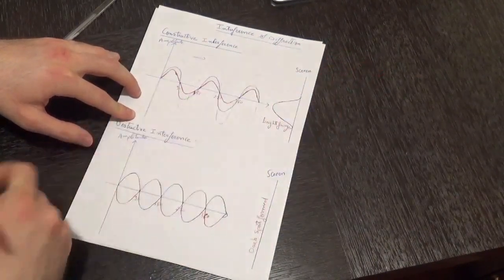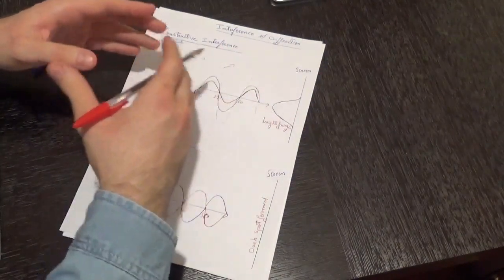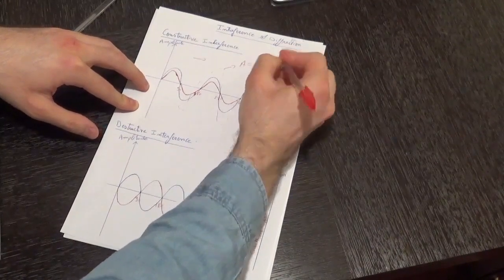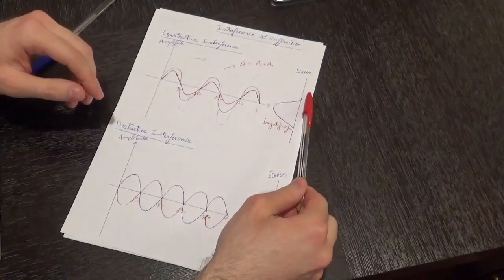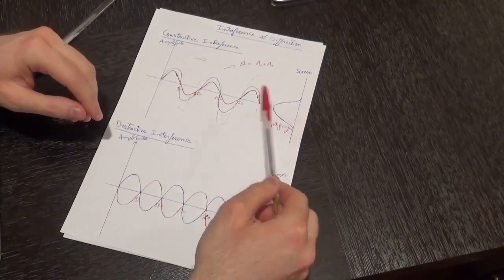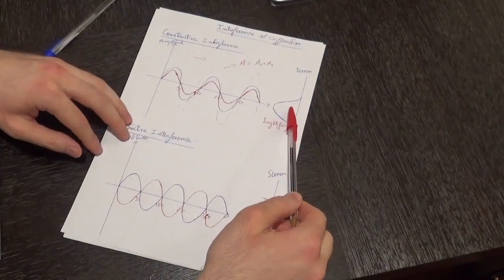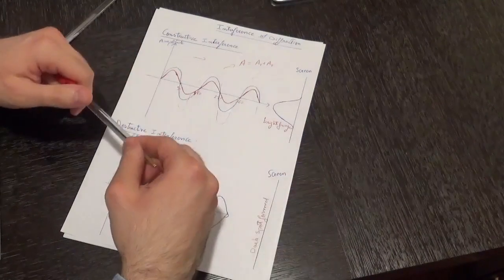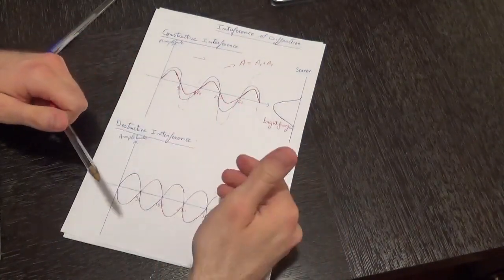The amplitude of that new wave is equal to the sum of the amplitudes of the two interfering waves, so A equals A1 plus A2. Moreover, if we have a viewing screen, these two interfering waves are going to form a bright fringe, or simply a bright spot, on that viewing screen, which is an indication that these two waves are interfering constructively.